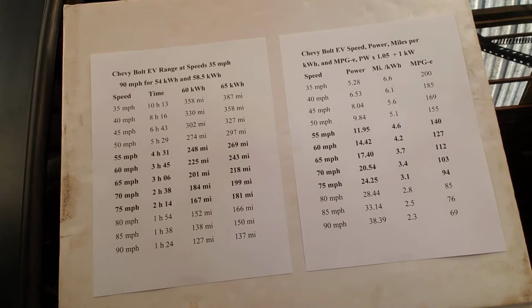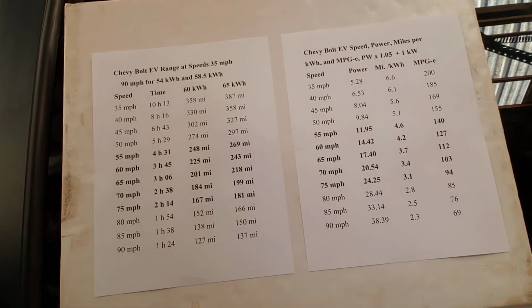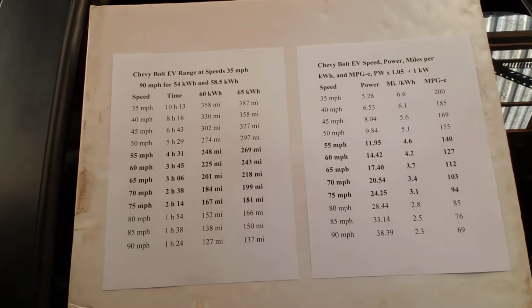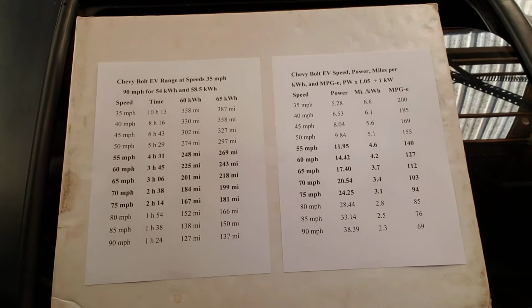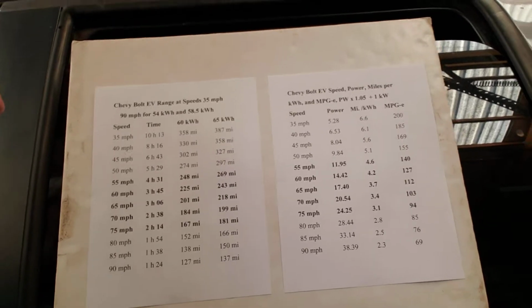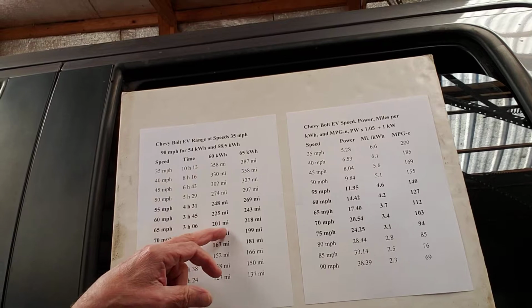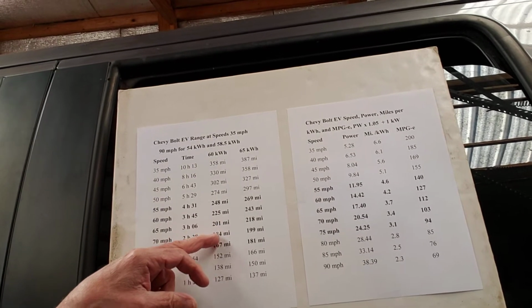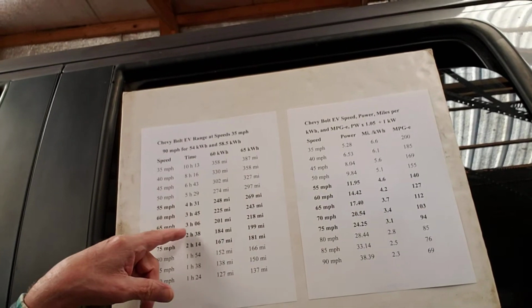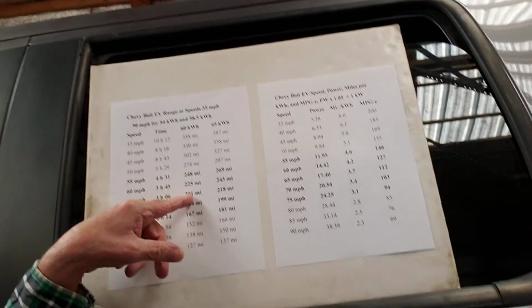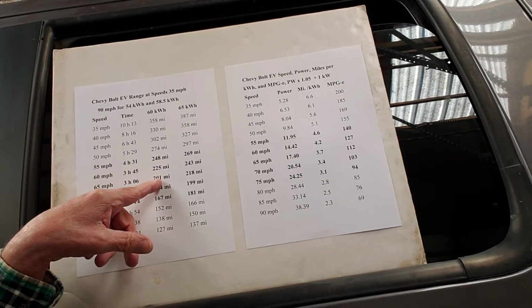And so it's kind of like a projection. In other words, you're saying, well, I'm going to take a trip somewhere and I'm going to be doing 65 miles per hour. And it tells you right away that with a 60 kilowatt hour battery pack, you're going to have 201 miles of range at that speed.